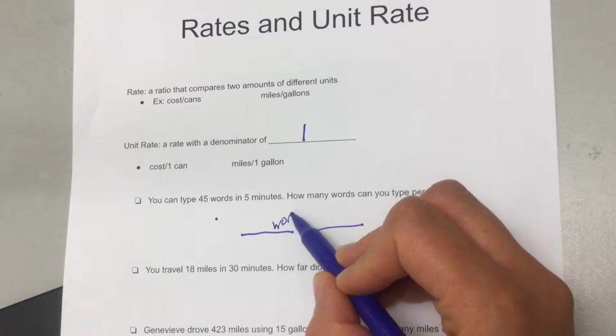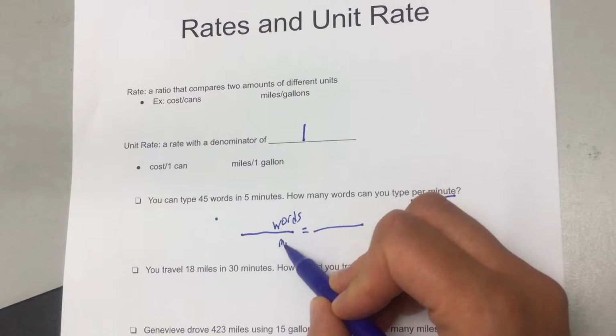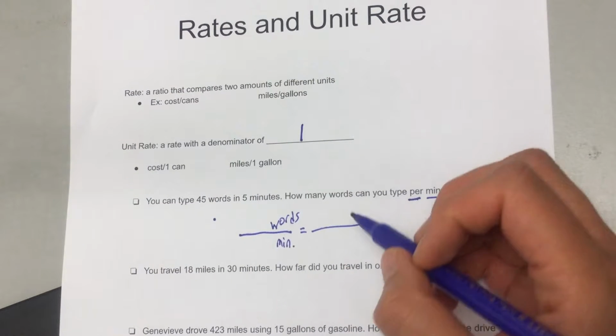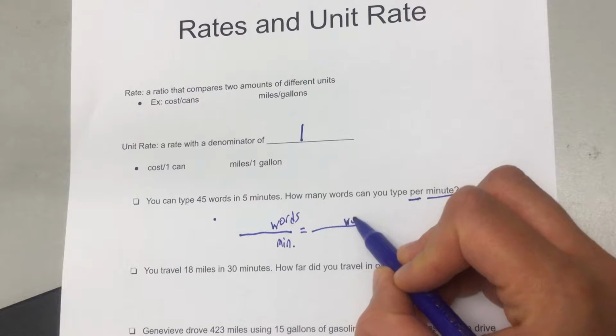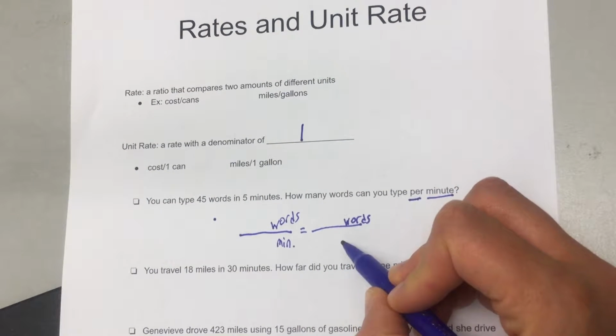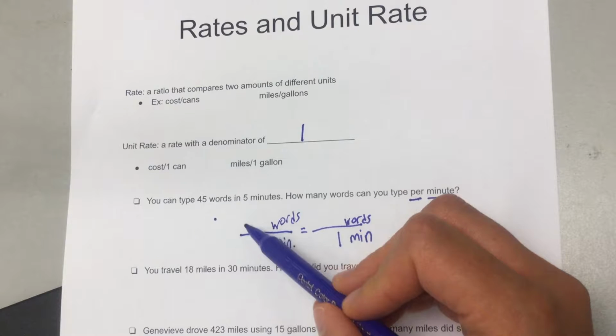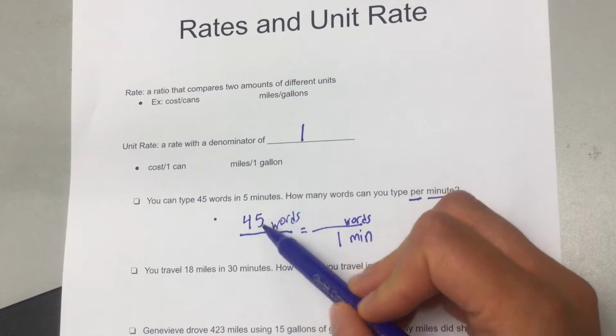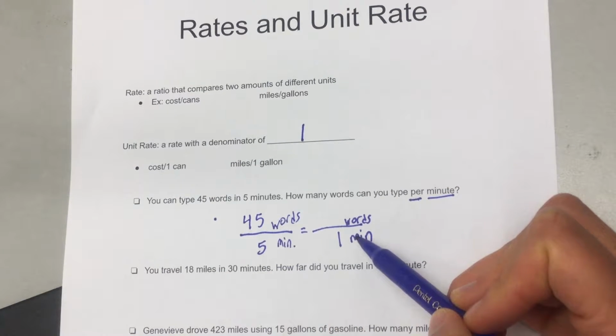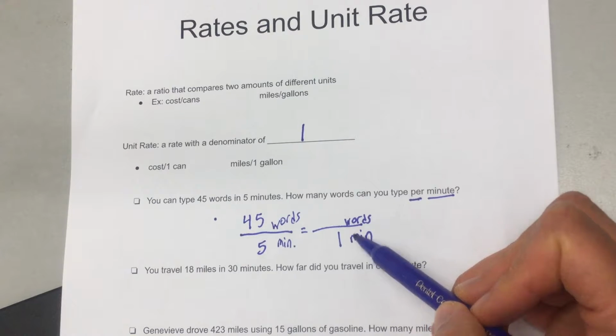Words per minute, and I can abbreviate minute with min, and then words, and always down here is the denominator of 1. Always, every time we do a unit rate. Now I set it up. If I can do 45 words in 5 minutes, how many words can I do in 1 minute?